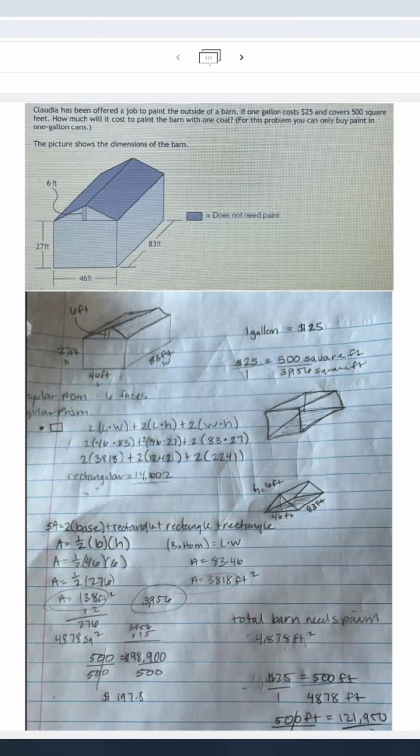Hey, Michelle. So it looks to me that you are calculating more surface than you actually need. All right, so let's see. Over here, you have your formula for surface area, which is correct, by the way, but you have to understand the context of the exercise. So we're painting a barn, right?